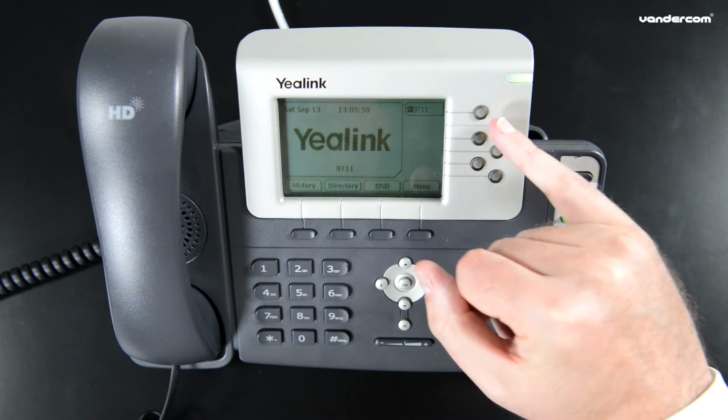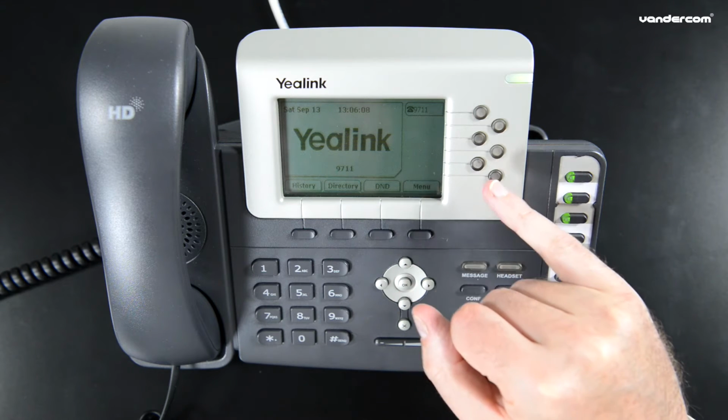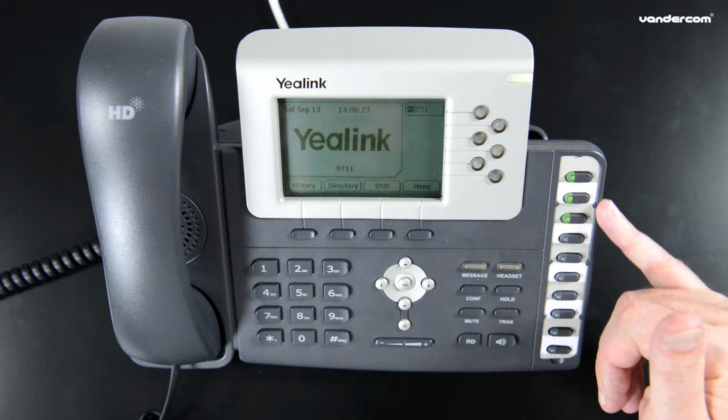Your extension, which is your line, is in the top right with the first line button. The other buttons on the right of the screen can be used as busy lamp fields, which light up to indicate when colleagues are on calls. These are set using the online phone portal. Alternatively, these buttons can be used as speed dials, which are programmed on the handset.